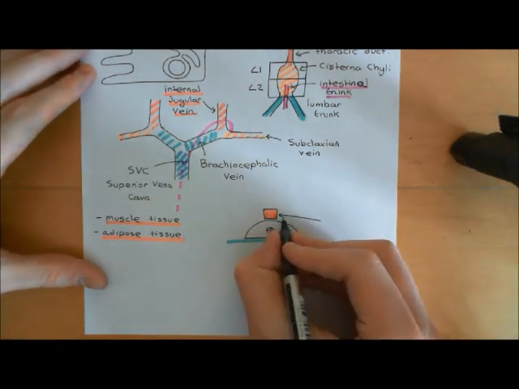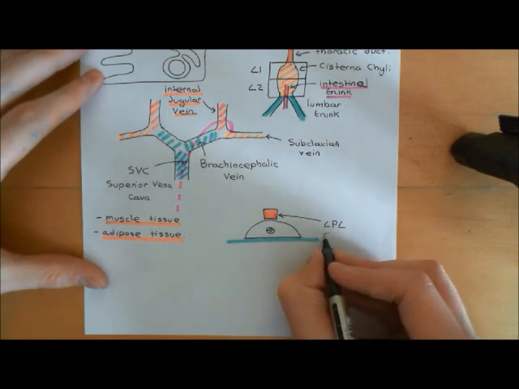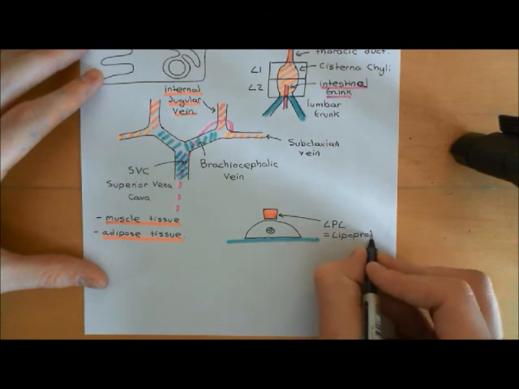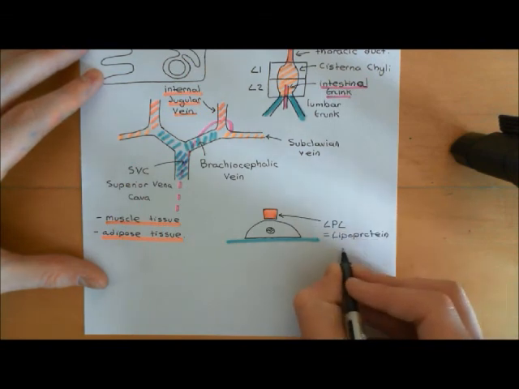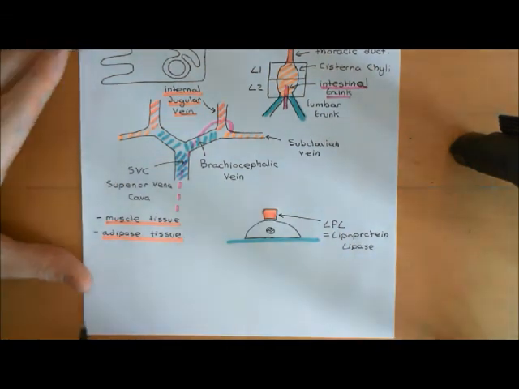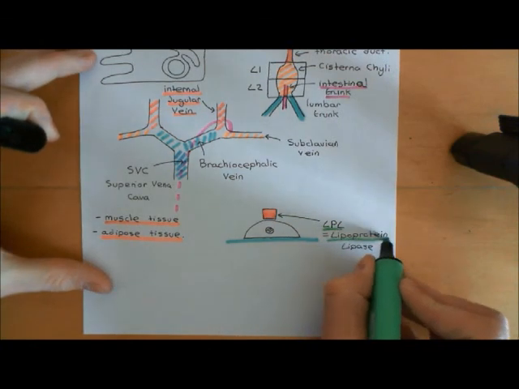And this enzyme is really, really important. This is what's known as LPL. And this stands for lipoprotein, that's the LP, and then lipase. So lipoprotein lipase is a really important enzyme on the surface of these endothelial cells here. So I'll just underline it in some nice colour.